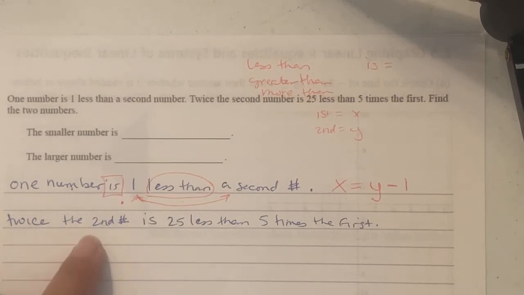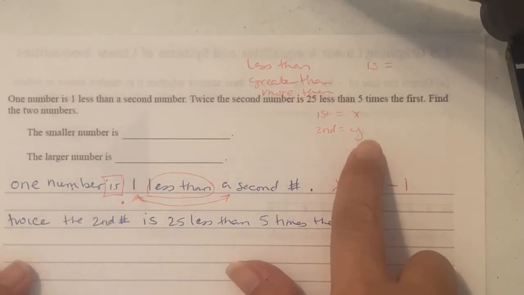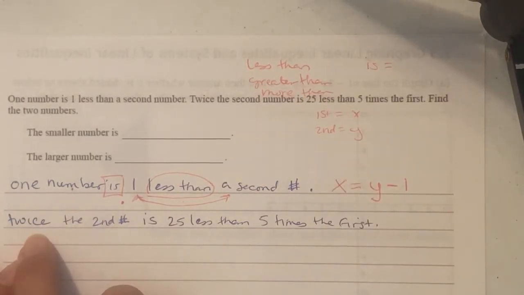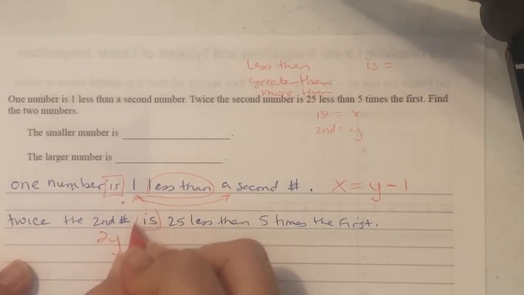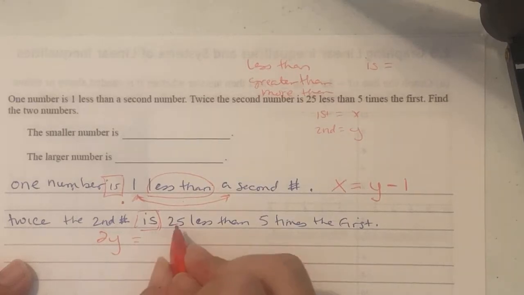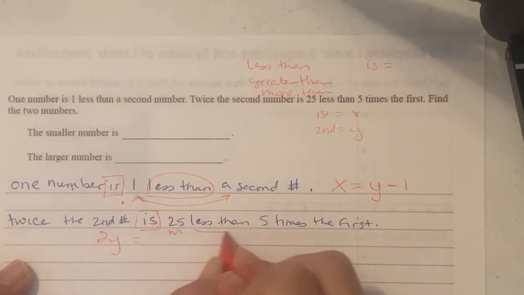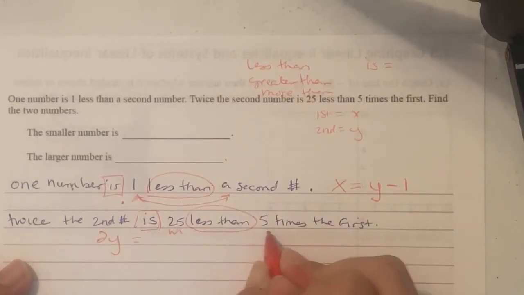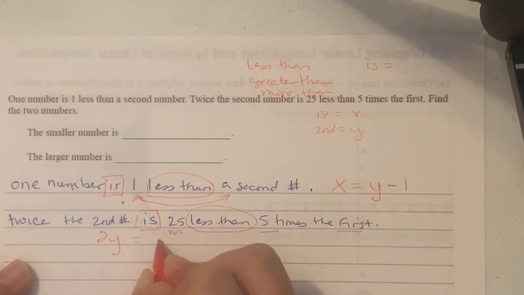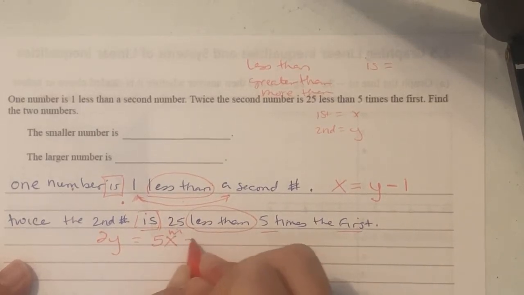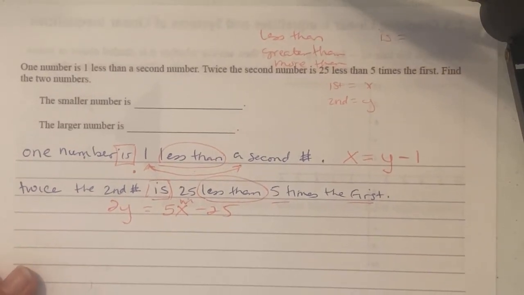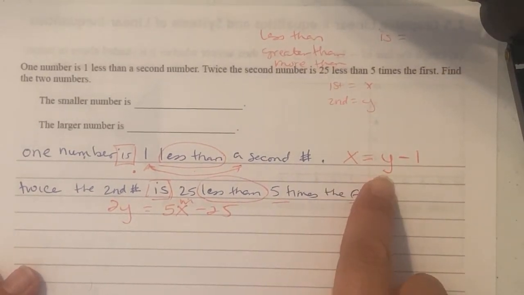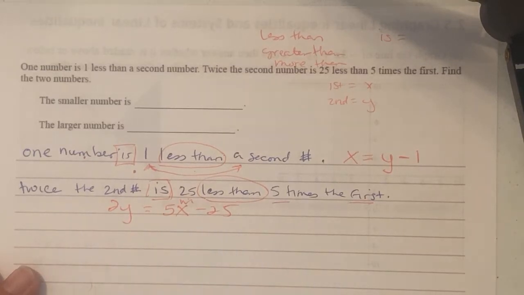It says twice the second number. In this instance, the second number is y. Twice means 2 times, so we have 2y. There's the word is, equal to 25. There's that phrase, less than 5 times the first. The first number was x, so 5x minus 25. So we have 2 equations: x is equivalent to y minus 1, and 2y equals 5x minus 25.